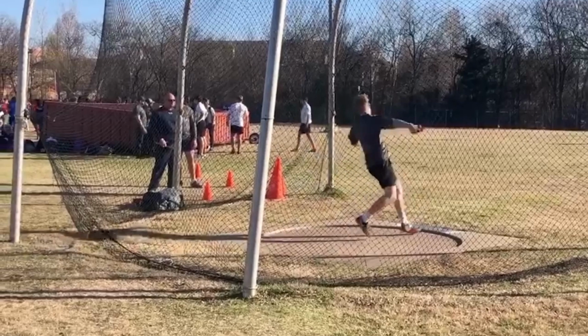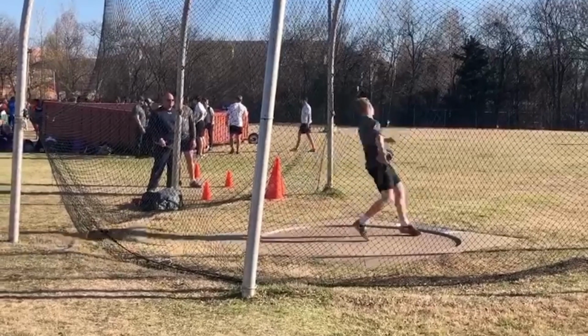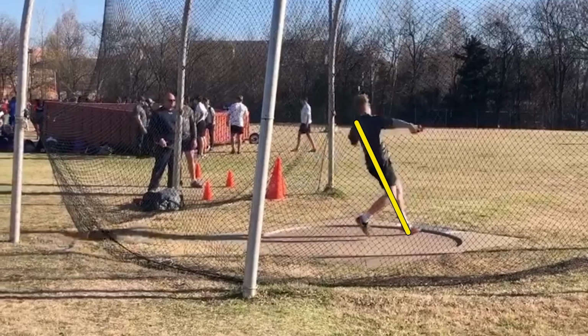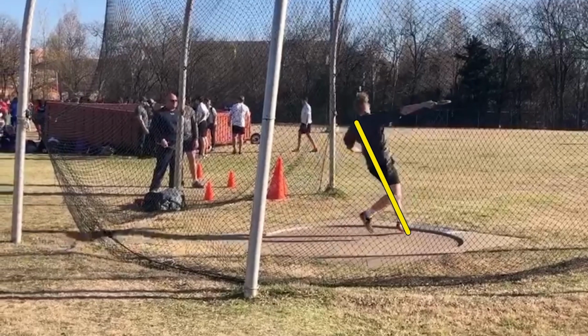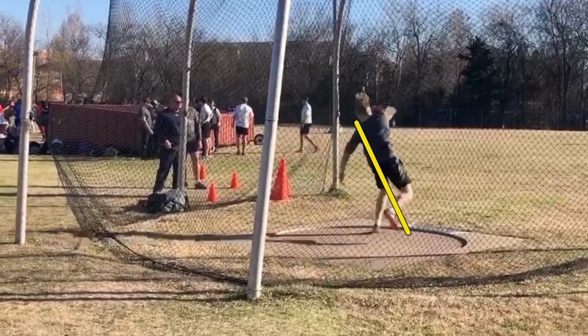As we finish, you can see as you start to face the throwing sector, your body actually leans backwards a little bit. Then as you move forward, you've got the lean, and as the discus comes out of your hand, this left foot is the first thing to touch after you throw.